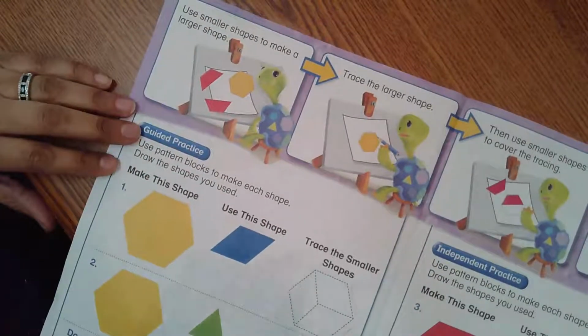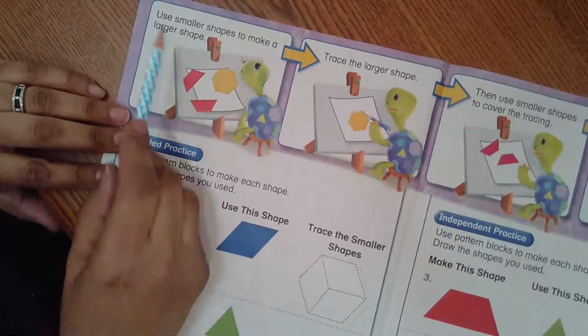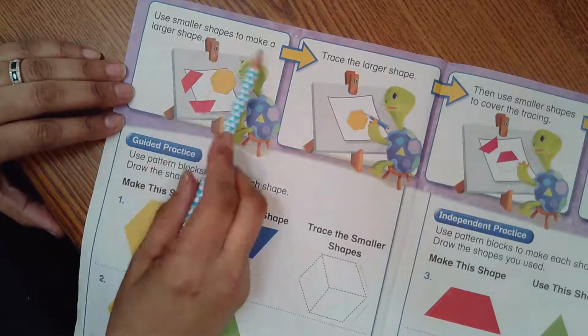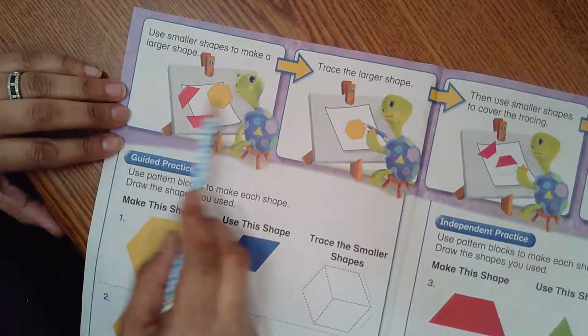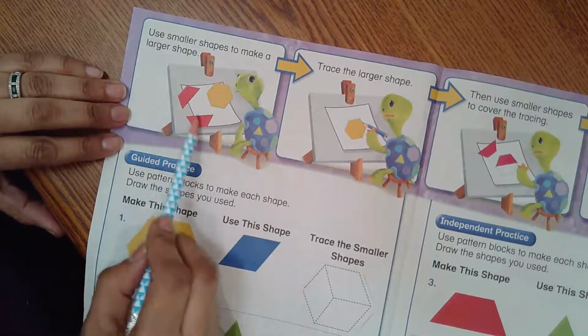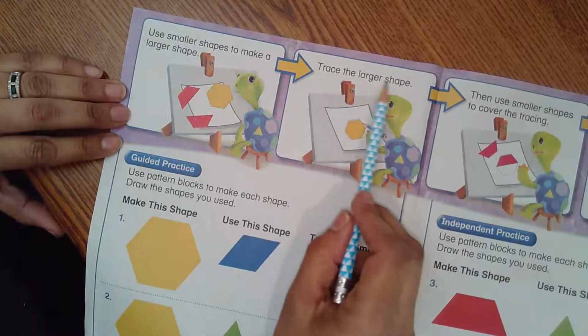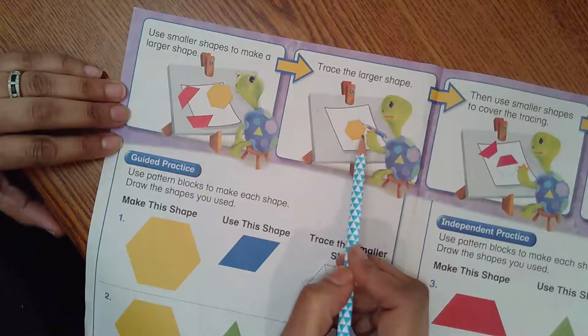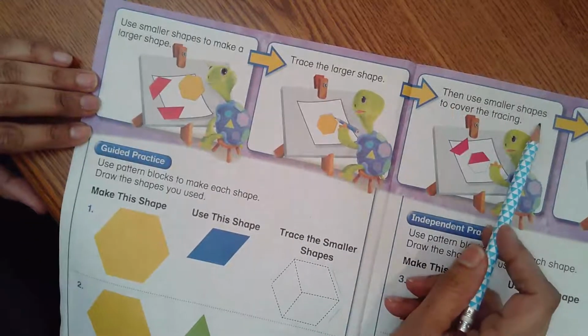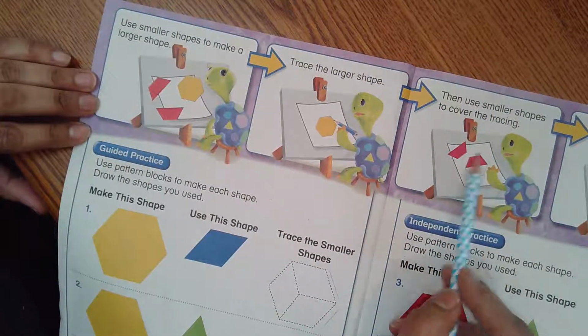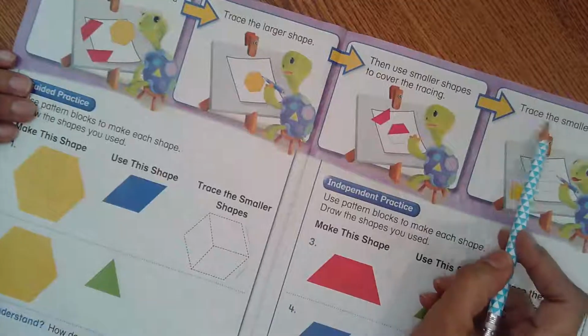Alright, as we see here, we use smaller shapes to make a large shape. So we see the hexagon, and then they use 2 trapezoids to make the hexagon. So what you do first, trace a large shape. This is a large shape, you trace. Then use smaller shapes to cover the tracing part, and then trace the smaller shapes.